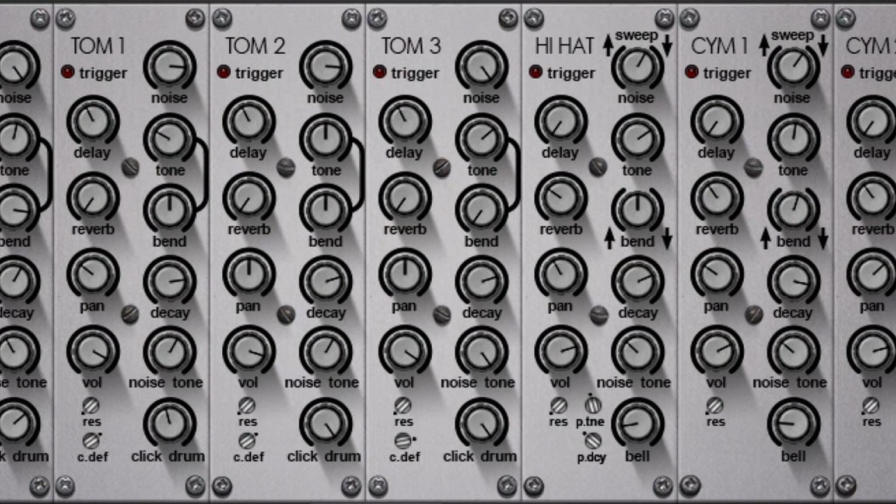The tone and bend knobs only apply to the tone component of the sound. The tone knob sets the pitch of the note and ranges 4 octaves from G2 to G6. The bend knob sets the amount of downward pitch bend applied to the tone component.